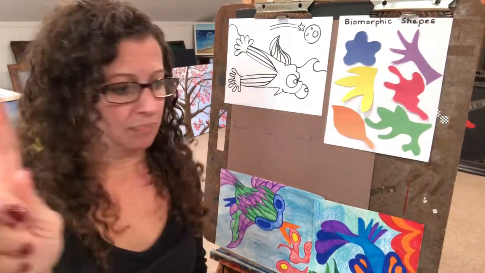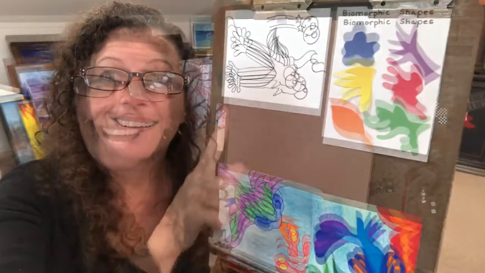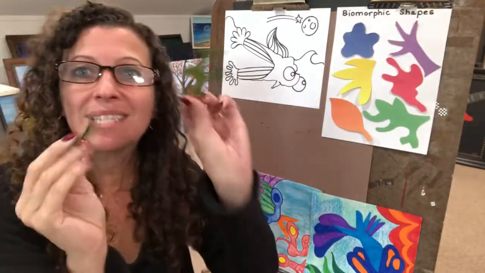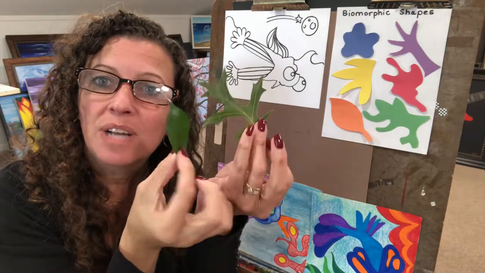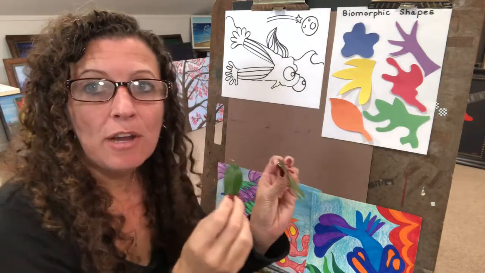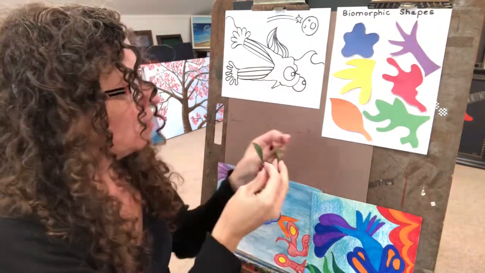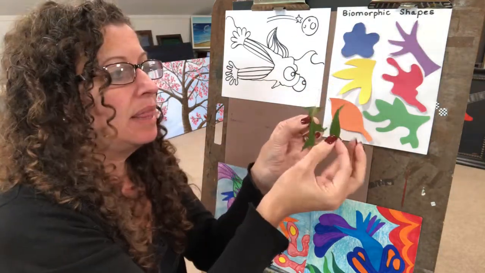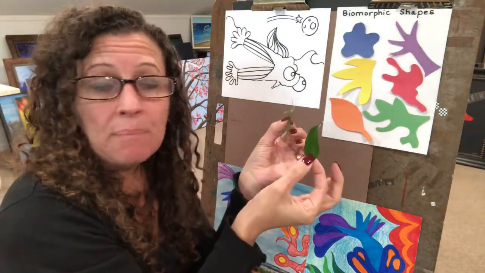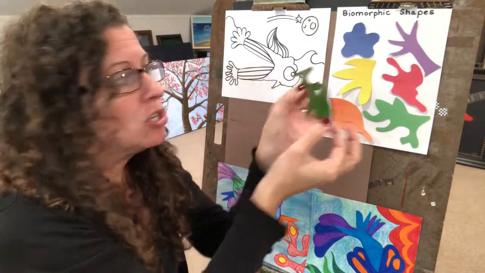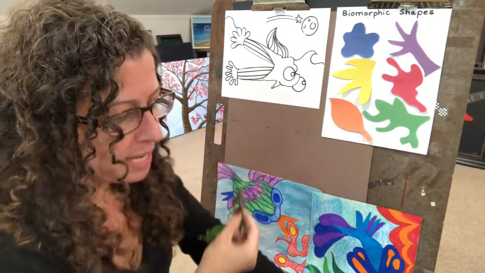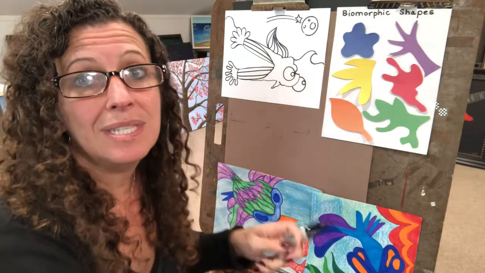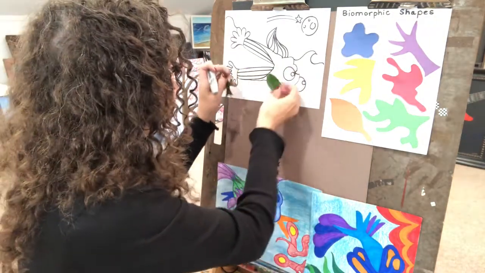I'm looking, hold on one sec, and I'm back. And I went outside and I got 2 different kinds of leaves from my yard. And so since we're discussing biomorphic shapes, that are shapes that don't have a name and that are found in nature, I picked these leaves and maybe I want to trace these leaves as a part of my creature.